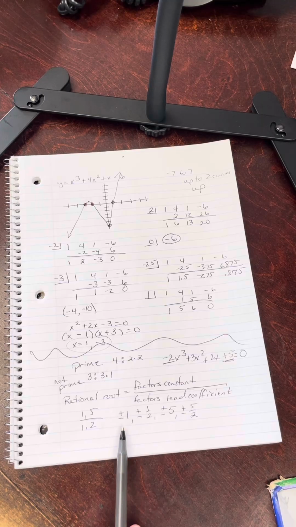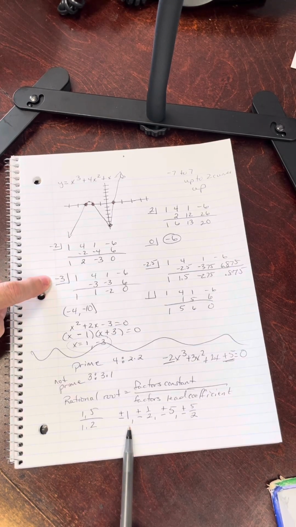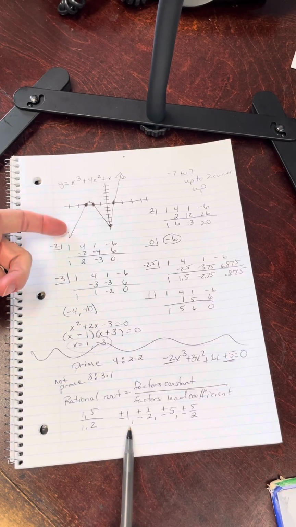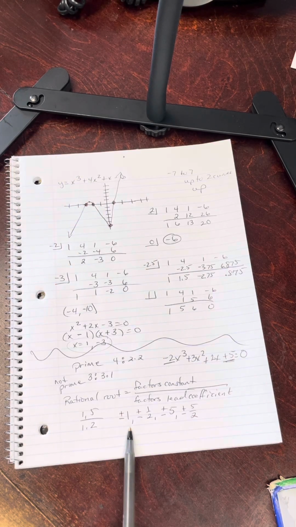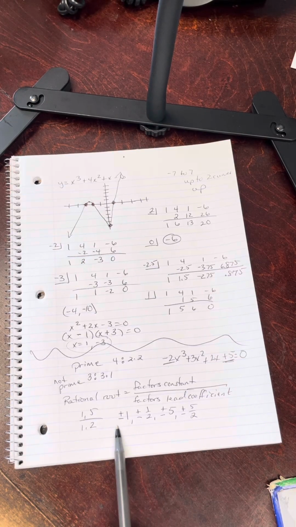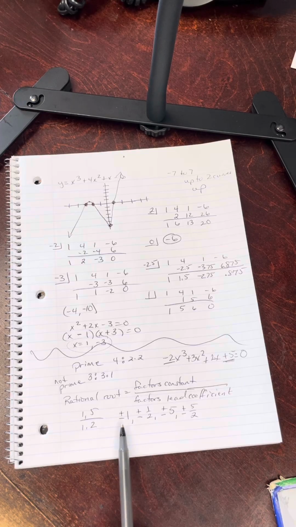These are the specific numbers that I would use to test in my synthetic divisions to determine if they are 0 answers or not, or they're going to give you the other dot that you can graph. So the circle is helpful, but these are the definite specifics. And at least one of these will have to give you an answer, a 0 solution.